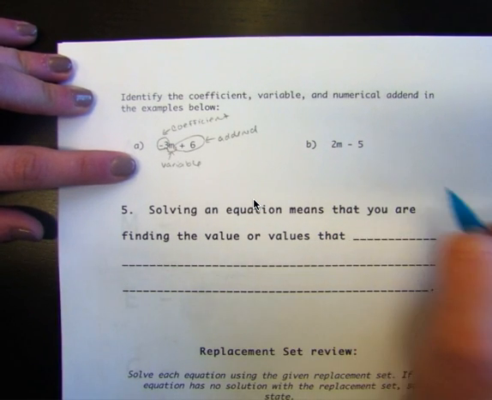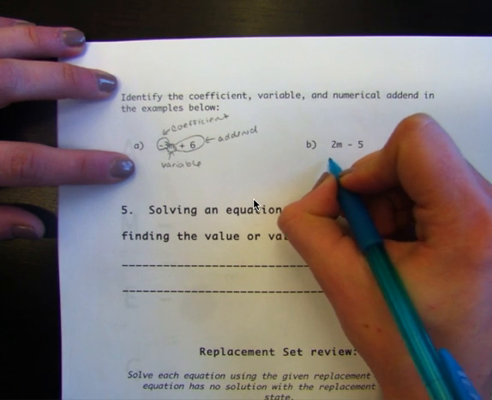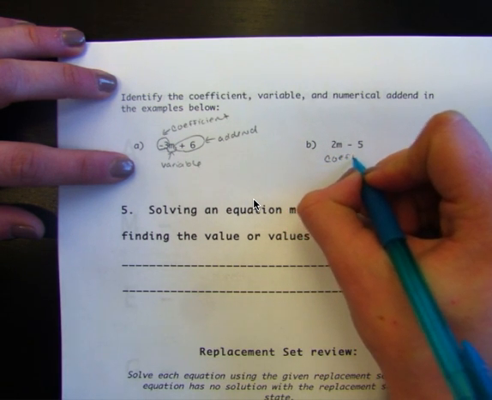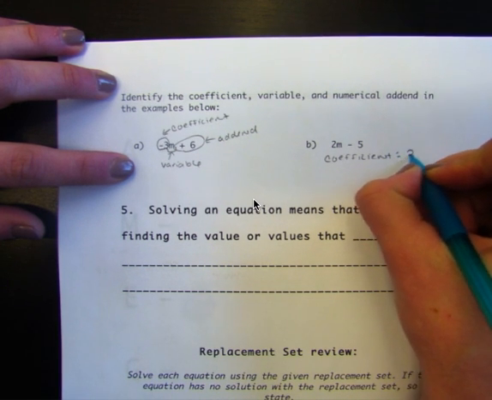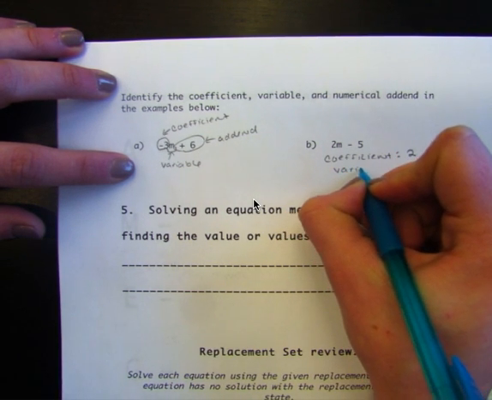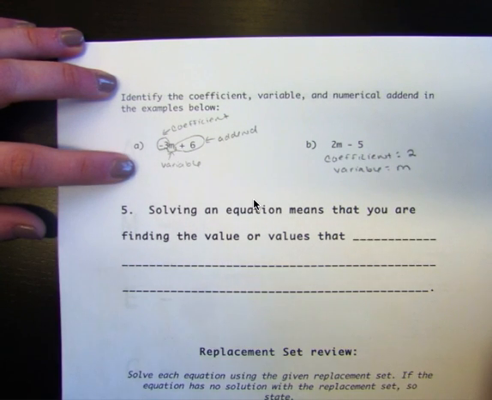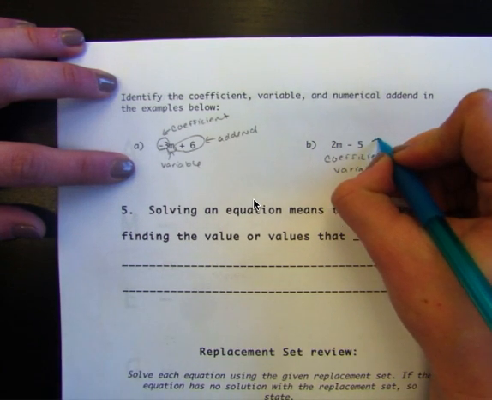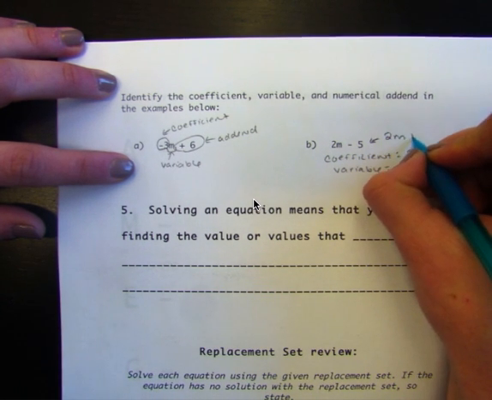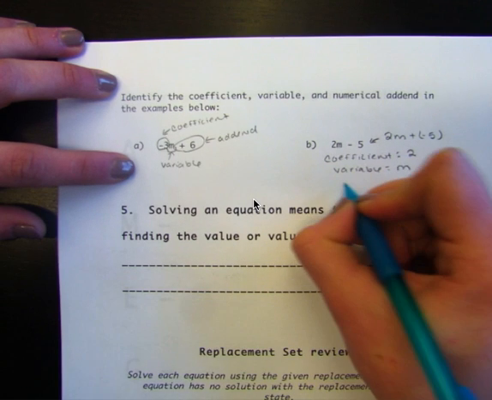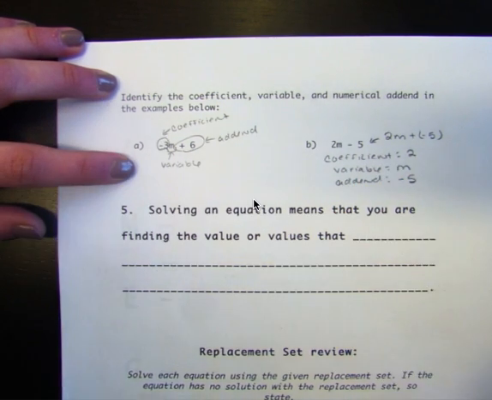Now for the next one, instead of circling it, I will list it out. Let's first identify what the coefficient is. The coefficient is the number that's being multiplied by the variable, and that's 2. The variable is equal to m. And in order to identify what the addend is, we need to change subtracting 5 to adding the opposite of 5. So the numerical addend is negative 5.